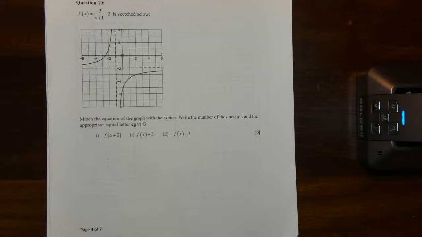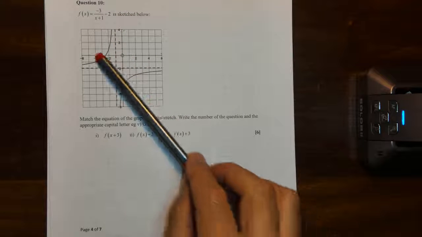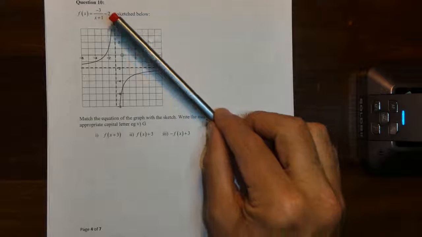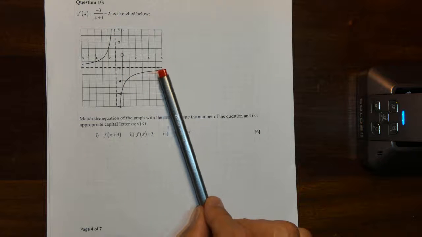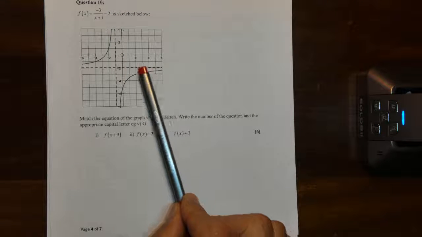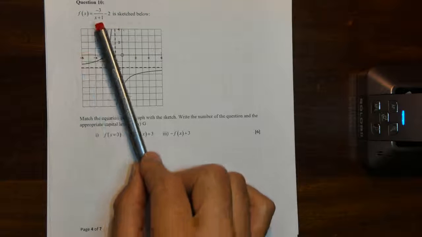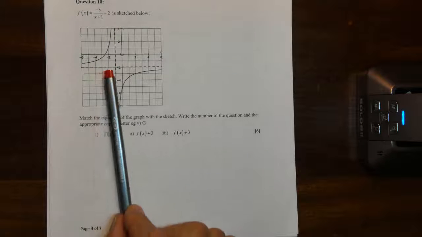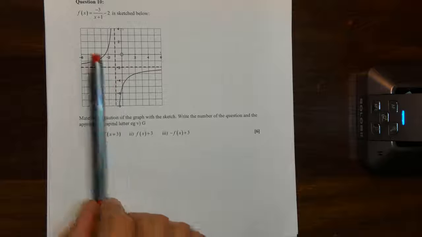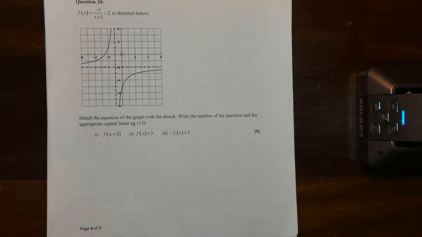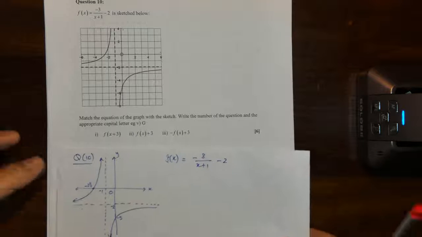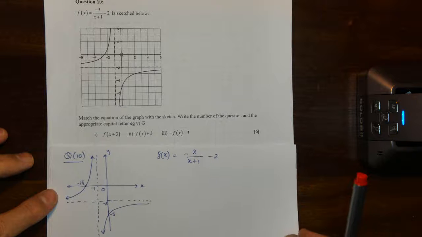Okay, I am looking at question 10, which was a transformation of a hyperbola, a rectangular hyperbola. The diagram shows the y asymptote lies at y equals -2 and the x asymptote lies at x equals -1. That's the representation of that curve. So folks, I've put it down on this piece of paper.